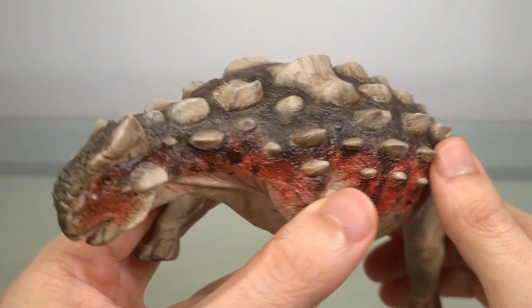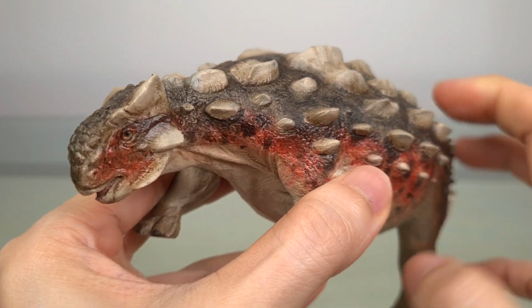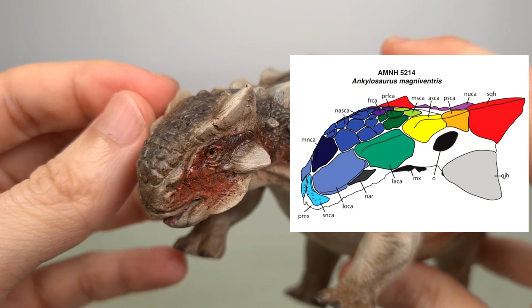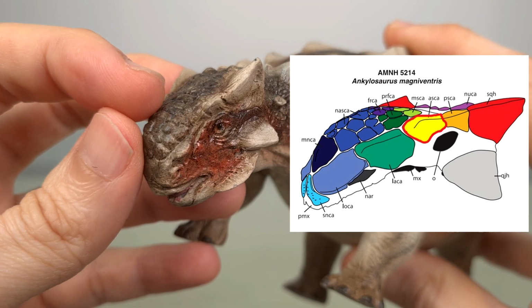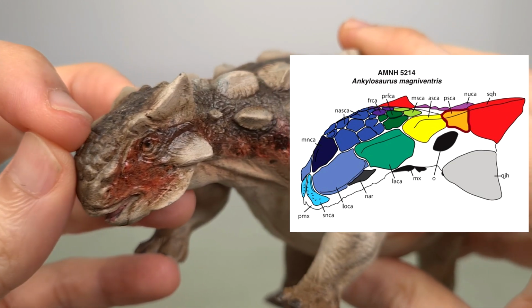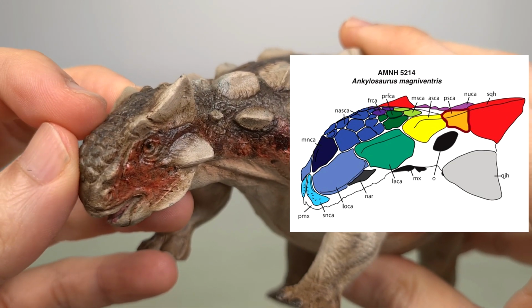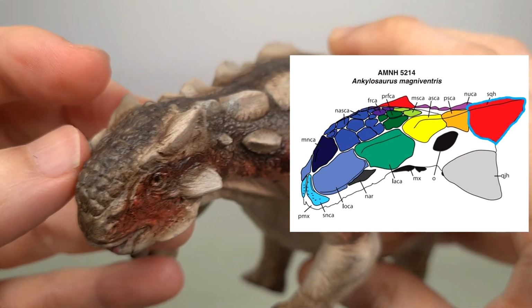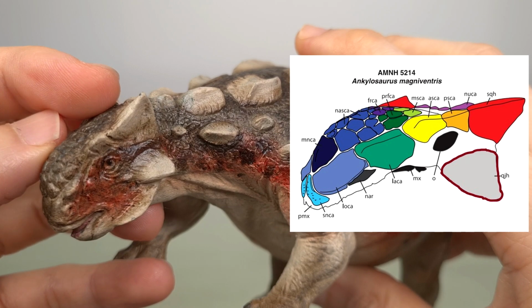me that. Now starting at the head, the caputegulae are correctly depicted as you see here, according to Arbour 2017. The anterior supraorbital and the posterior supraorbital caputegulae, the nasal ones, the squamosal and quadratojugal horns.